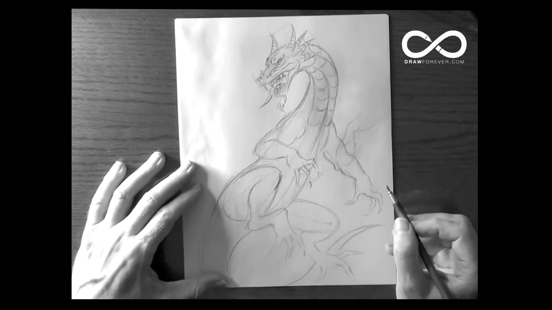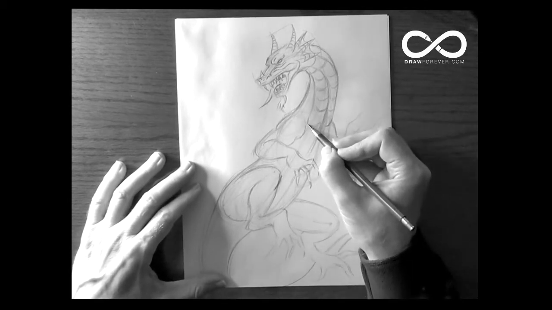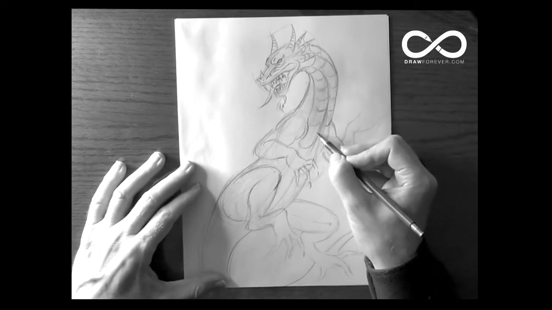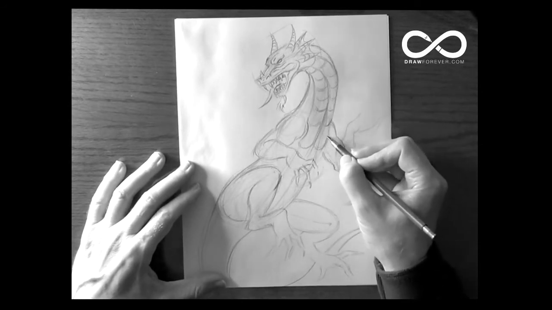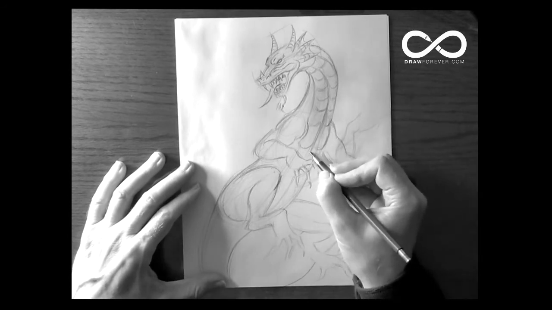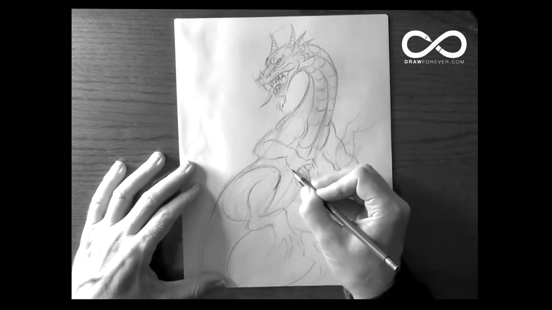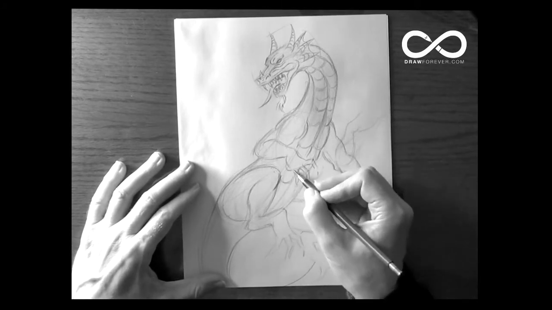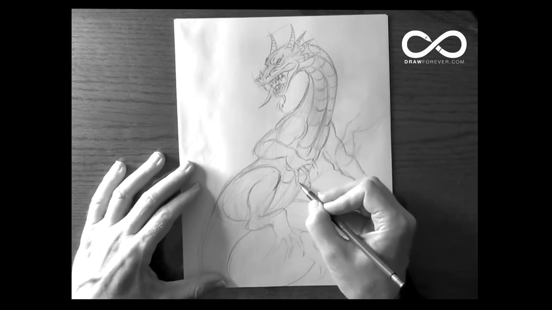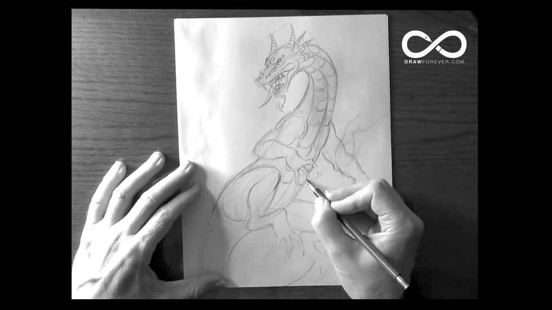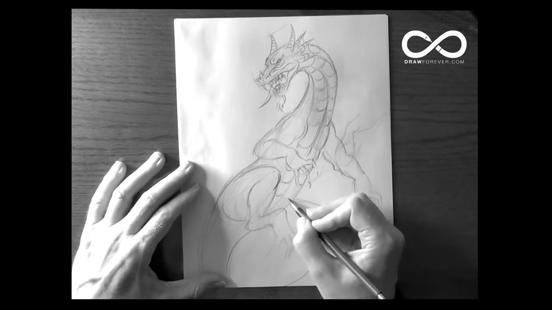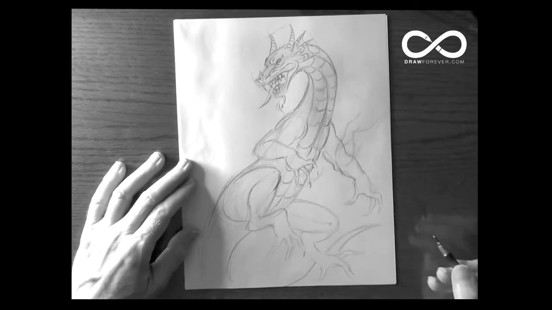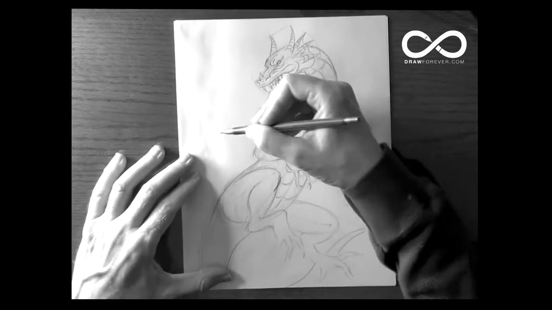We haven't done his wings, I just realized. Okay, so here's like where his, this would be armor over his chest. And continuing doing the plates. Okay, so now let's do the wings while I'm thinking about it.